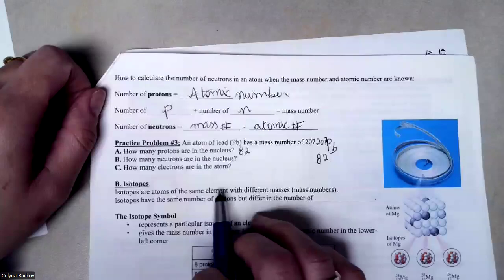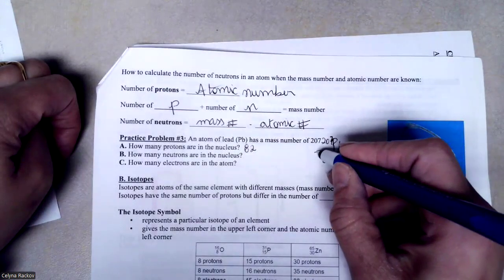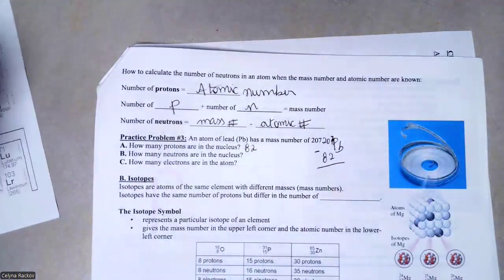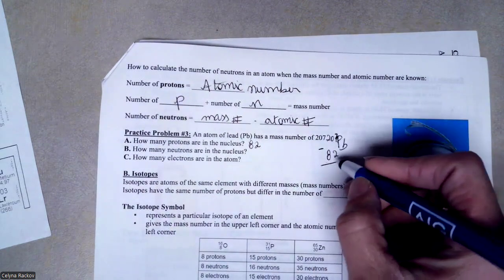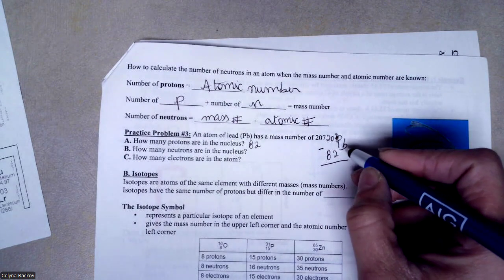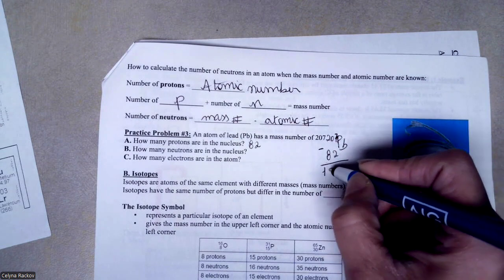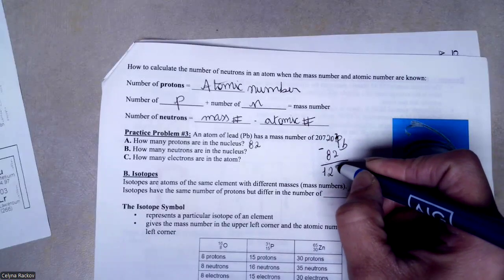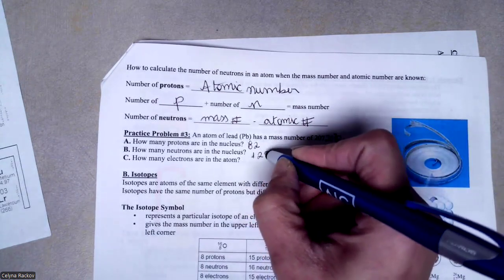How many neutrons are in the nucleus? To calculate neutrons, we're going to do a subtraction between mass number minus atomic number. We're going to have 207 minus 82, so we're going to have 125 neutrons. Okay, so 125 neutrons.